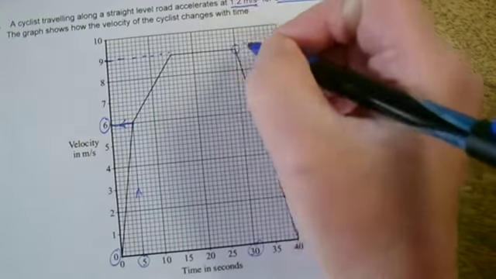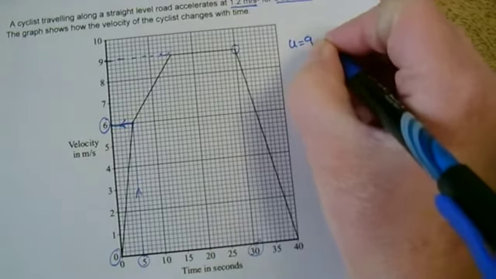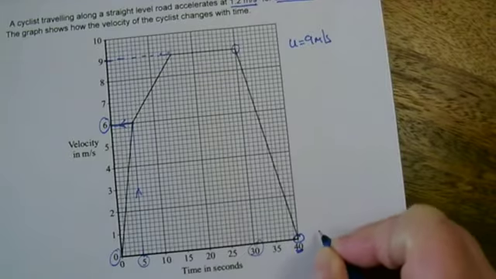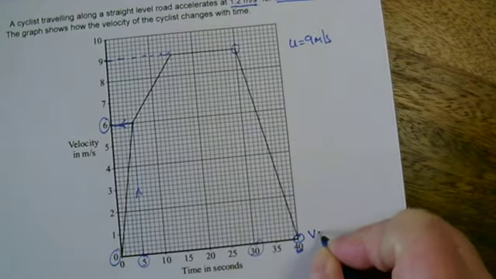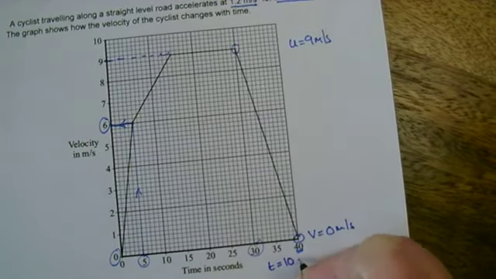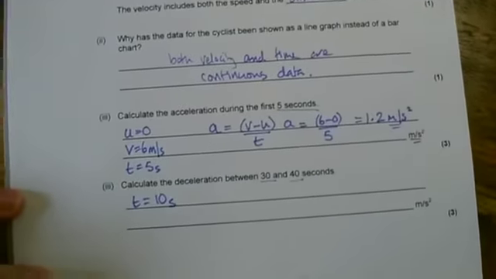I should really use a ruler for that. So I know that u equals 9 meters per second. At 40 seconds, v equals 0 meters per second. Time is 10 seconds. So let's transfer that down here.